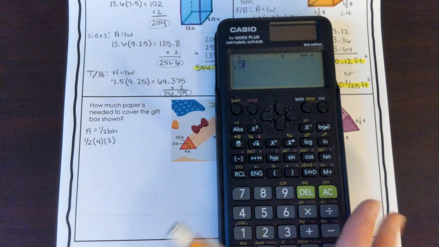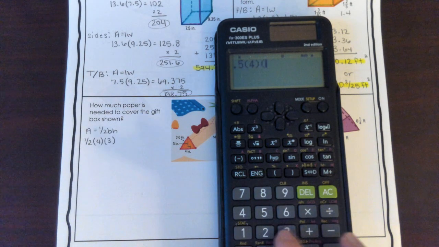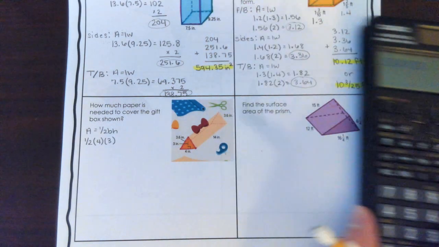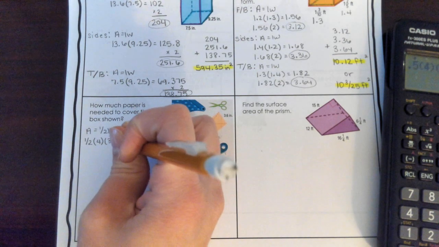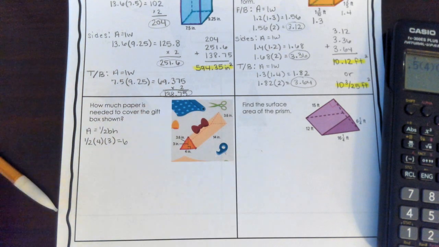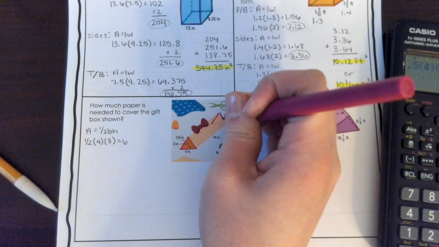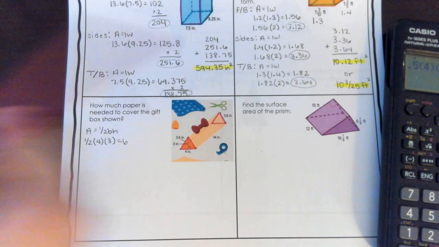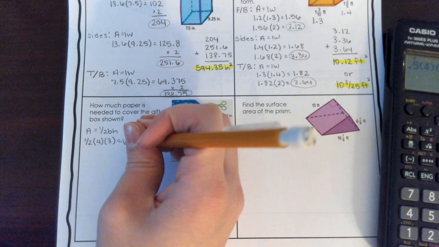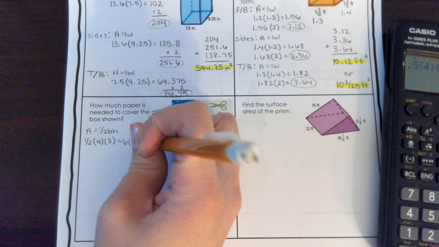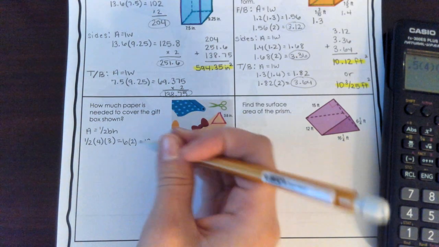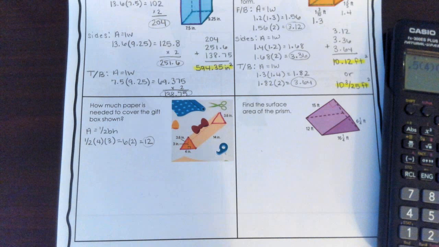So 1/2 times 4 times 3, and we're going to get 6. But we don't have one triangle, we have two triangles. So we're going to go ahead and double that, and 6 times 2 is 12. So that right there is a number we'll need to use at the end.